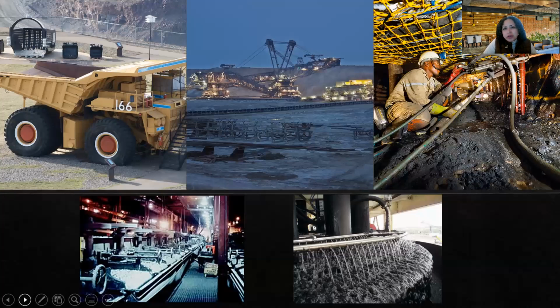I decided to include these pictures. These are not from the visits that we had before. This is for different mines in the world. I included them because if you ever go and work for a mine, this is what you're going to see and you're going to be responsible for.